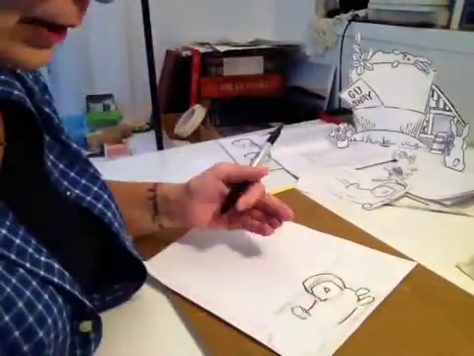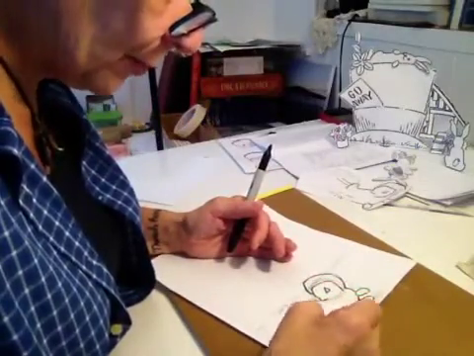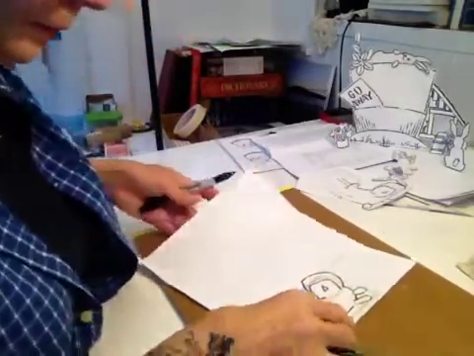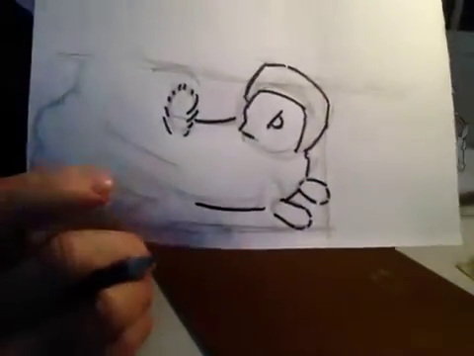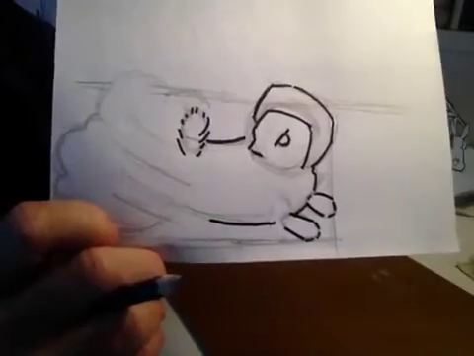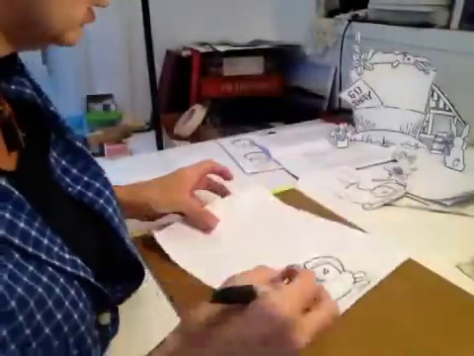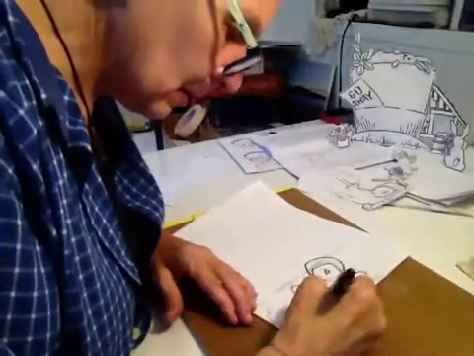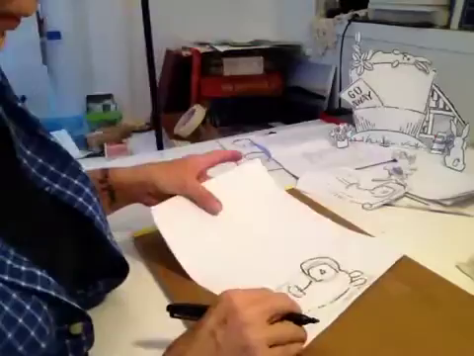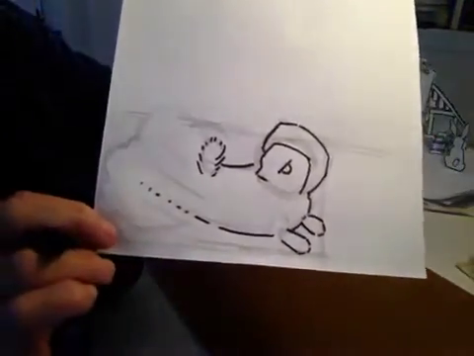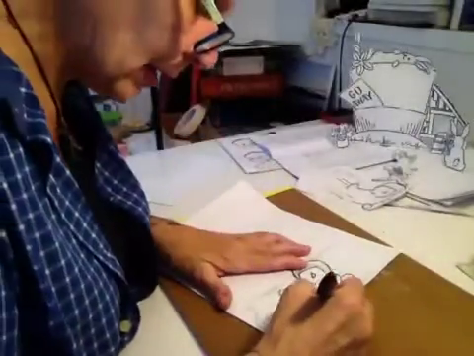Now I drew some lines where dust is being kicked up because he's running. Coming off his body. Dust is coming up. See those lines? Means he's running fast. So I'm going to do that, but in the broken line fashion, because it's all dust. Just like that. I'm going to follow my next line.